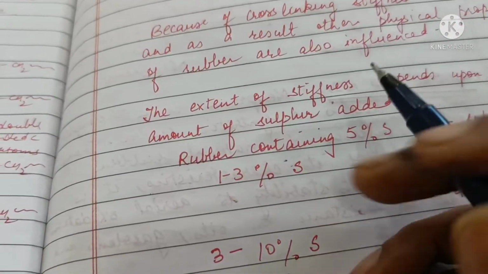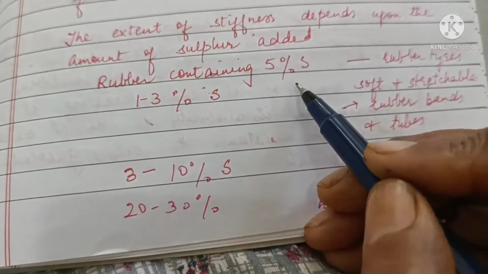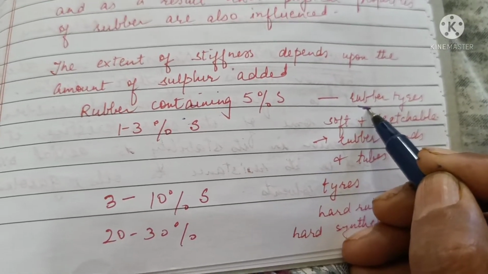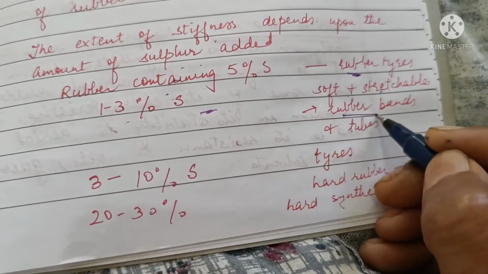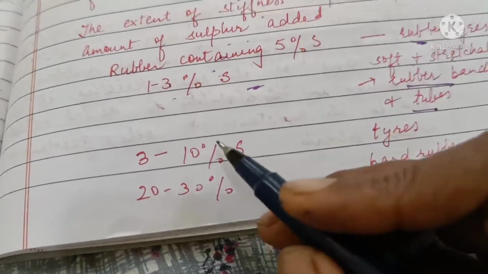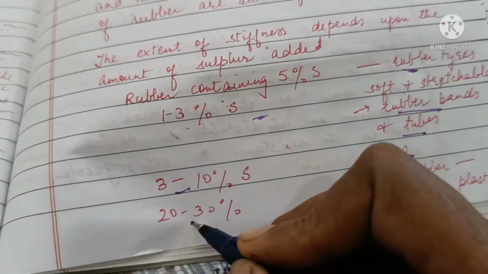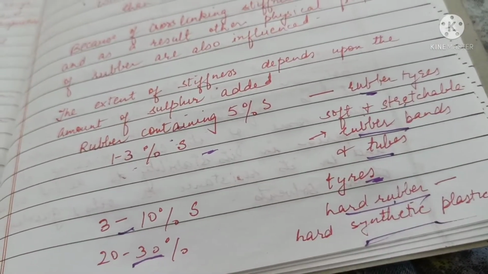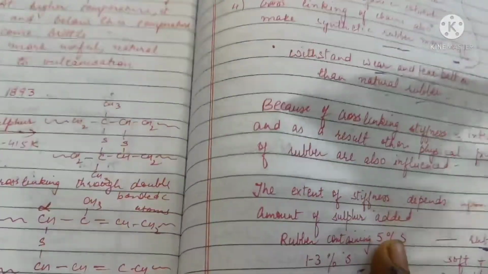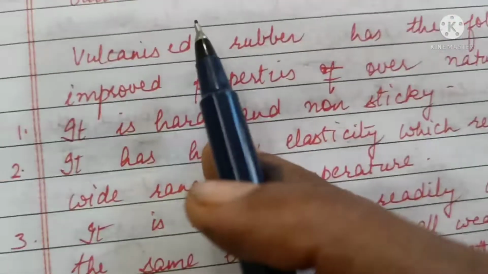The extent of stiffness depends upon the amount of sulfur added. A rubber containing 5% sulfur is used for making rubber tires. Rubber containing 1 to 3% sulfur is soft and stretchable and used for making rubber bands and tubes. A rubber containing 3 to 10% sulfur is used for making tires. A rubber containing 20 to 30% sulfur is hard rubber, and it's used in synthetic plastics. Sulfur is also employed for making cases of batteries, etc.